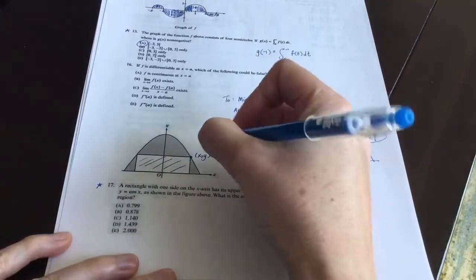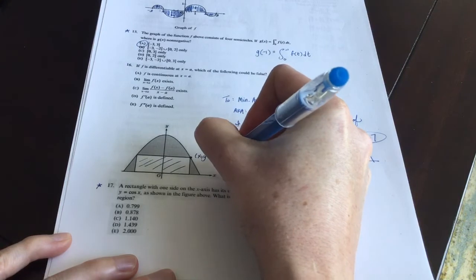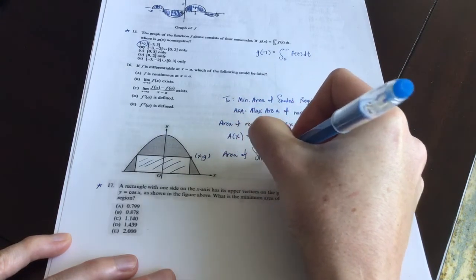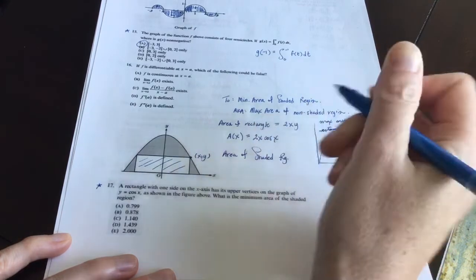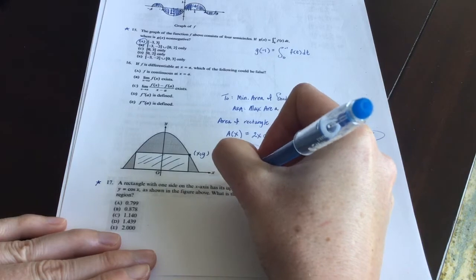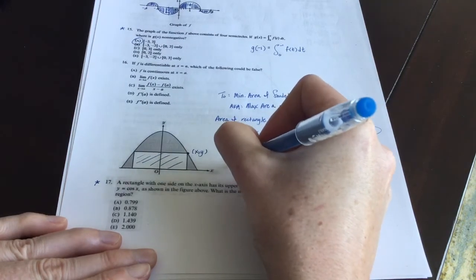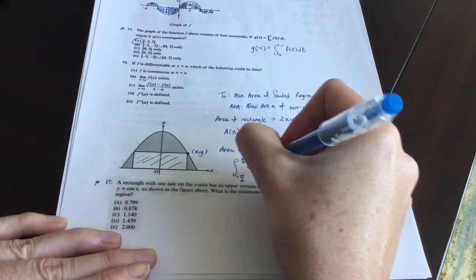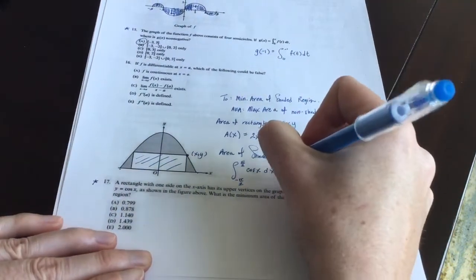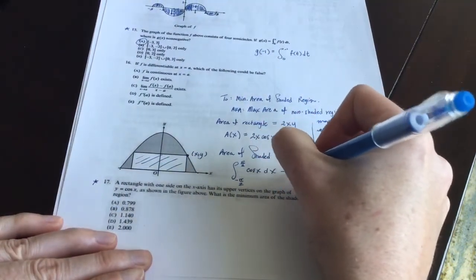To do that, I'll just do the integral from negative pi over 2 to pi over 2 of cosine of x dx. That's negative pi over 2 and that's pi over 2. And then I'm just going to subtract off the rectangle's area.